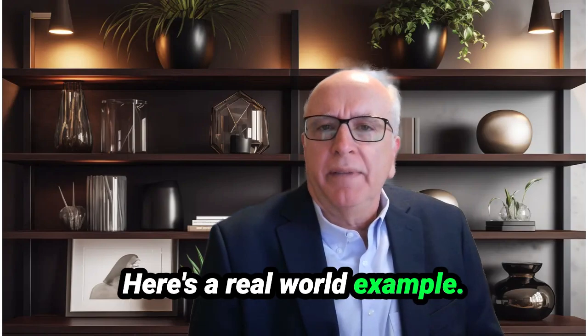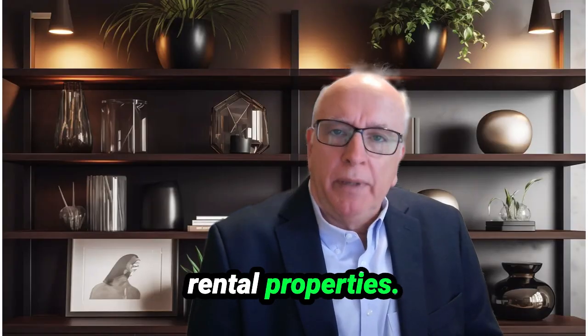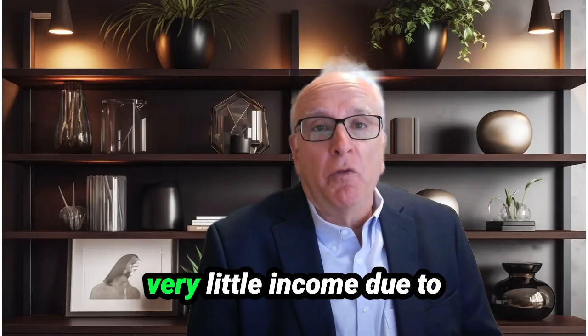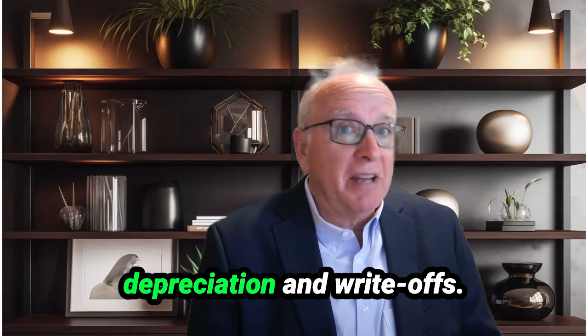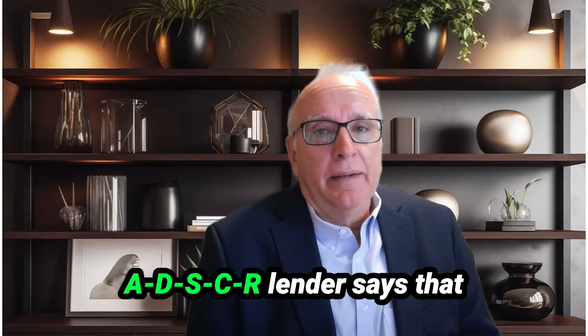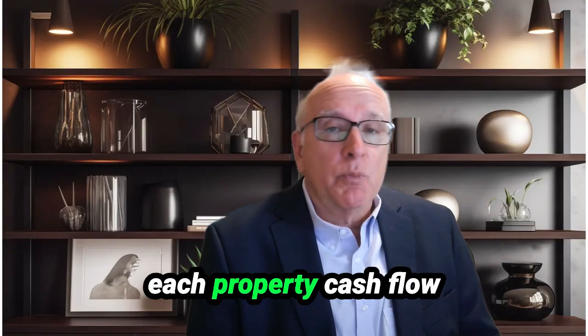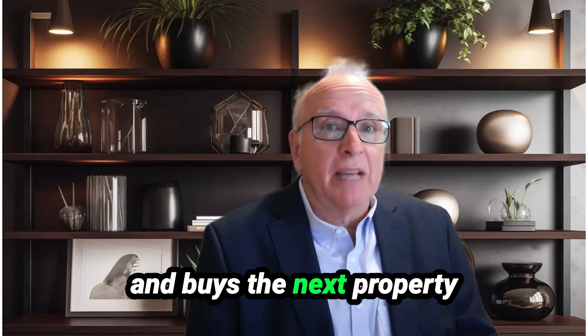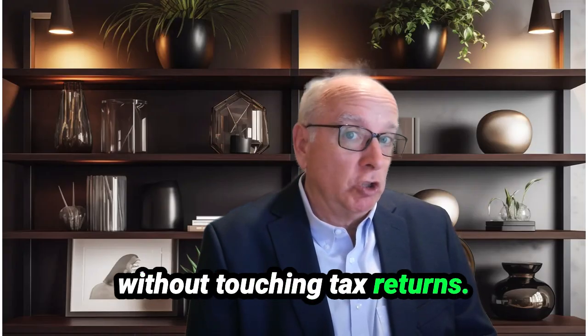Here's a real-world example I see all the time. An investor owns multiple rental properties. The cash flow is strong, but tax returns show very little income due to depreciation and write-offs. A conventional lender says no. A DSCR lender says, does each property cash flow? That investor refinances using the DSCR loan, pulls equity, and buys the next property without touching tax returns.